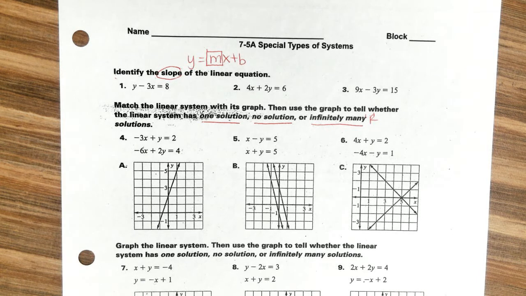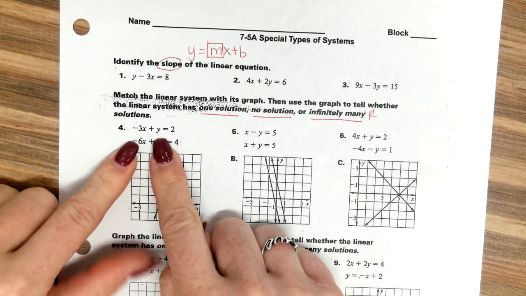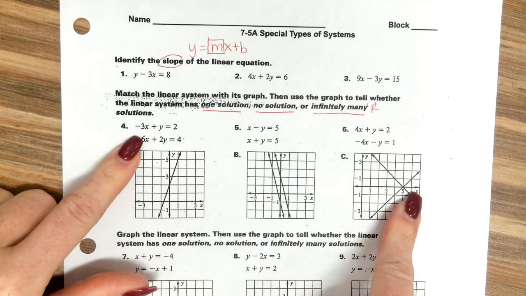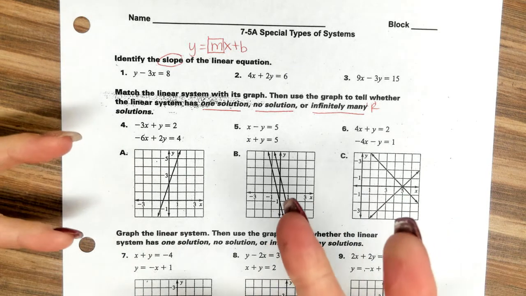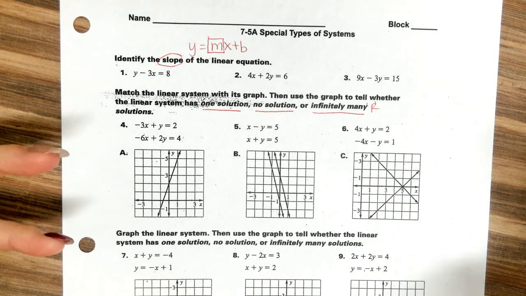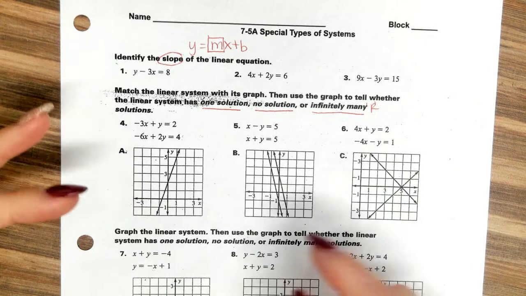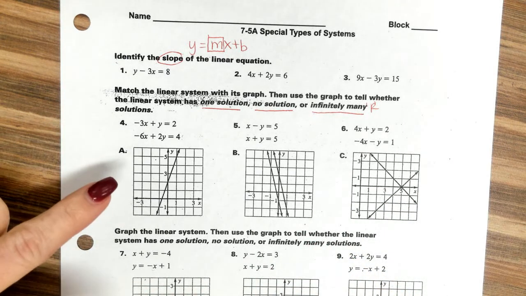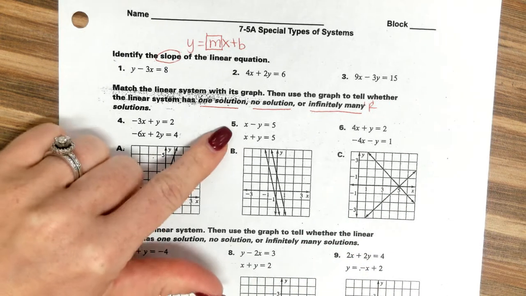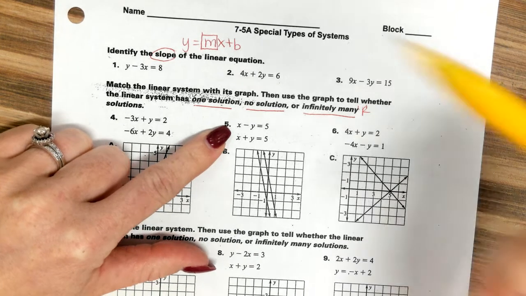Now, could you put these in y equals mx plus b form and then go graph them? Could you actually solve them and see which graph makes sense? I don't care how you do it, okay? Y'all want to do one together? Yeah. Let's do number 5.